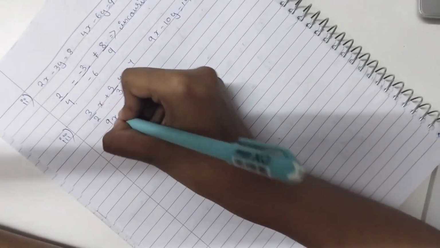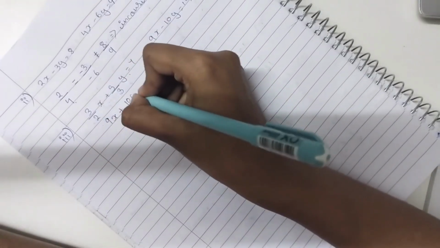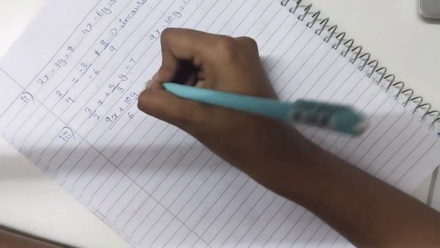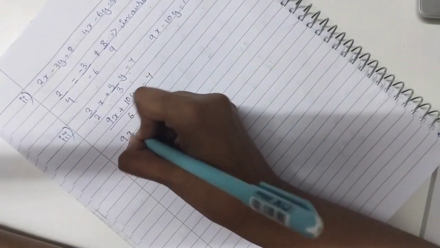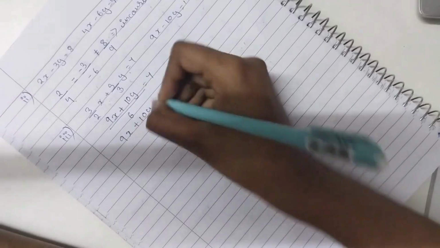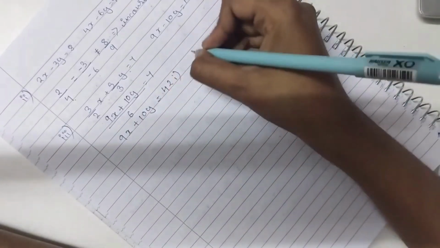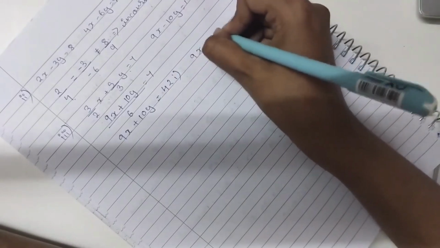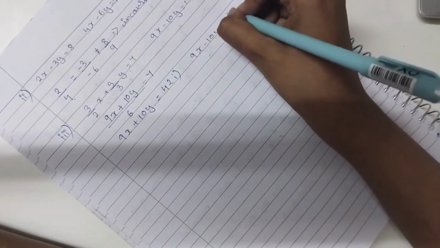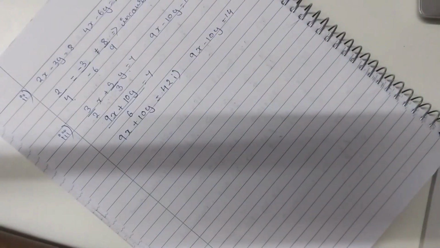So we'll get 9x plus 10y by 6, which is equal to 7, and 9x plus 10y is equal to 42. So this would be the first equation, and 9x minus 10y is equal to 14 would be our second equation.